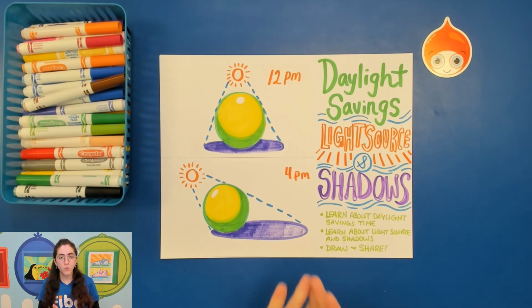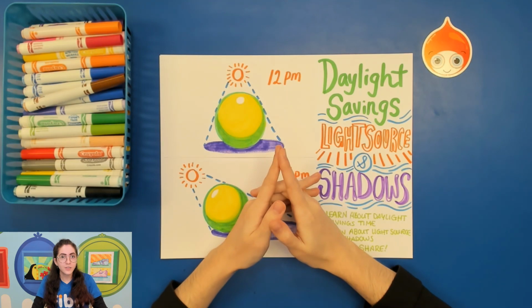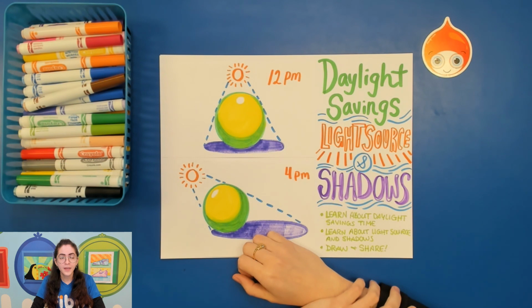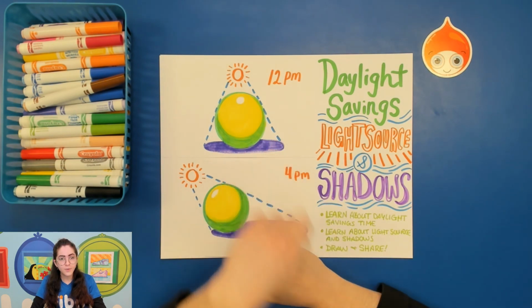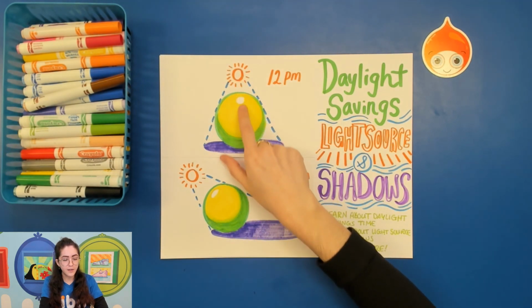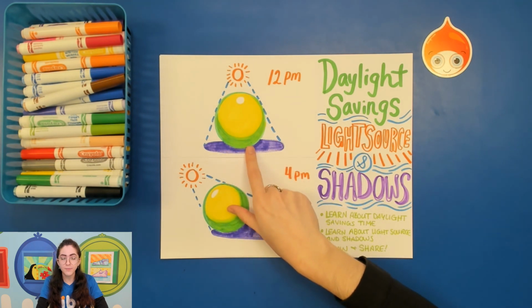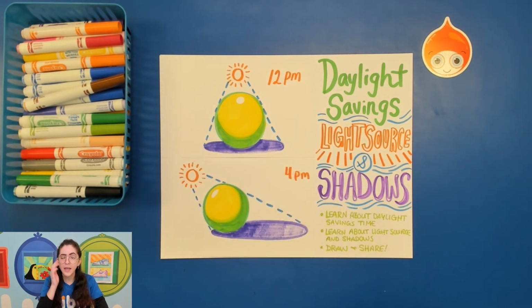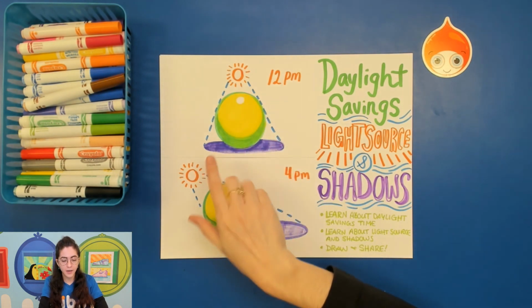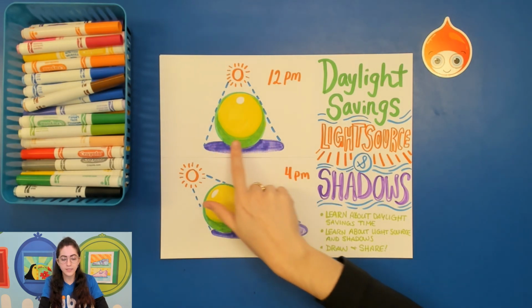So let's first go over that. What is a light source? A light source is just a place or an object, something where light is coming from. The biggest and easiest example in our lives is probably the sun as it shines onto the planet Earth. Now, what is a shadow? A shadow is what happens when light from the light source, so light from the sun, is unable to reach a certain part because an object of some kind is blocking its way. So our little ball here is blocking light from the sun from reaching the ground, and it creates this shadow.